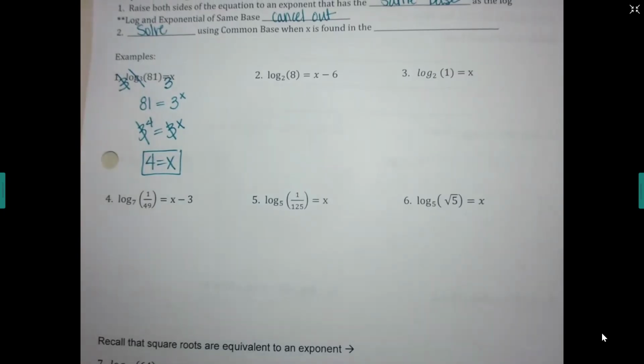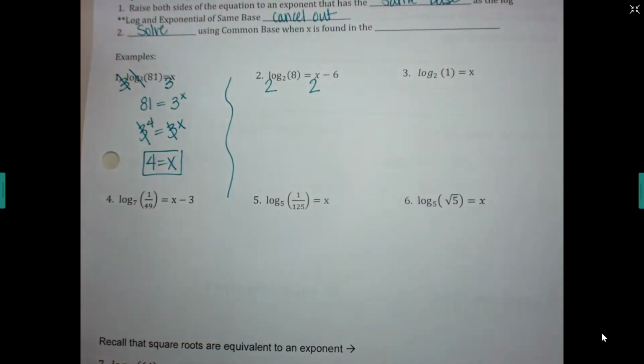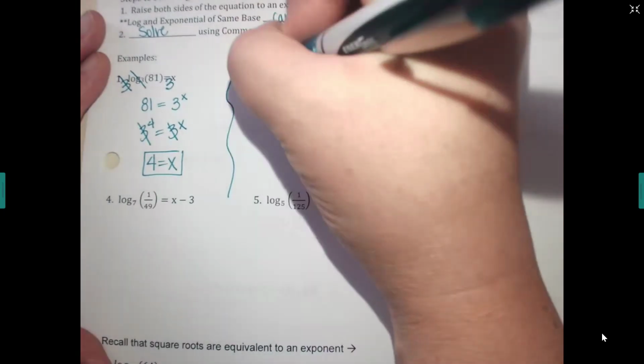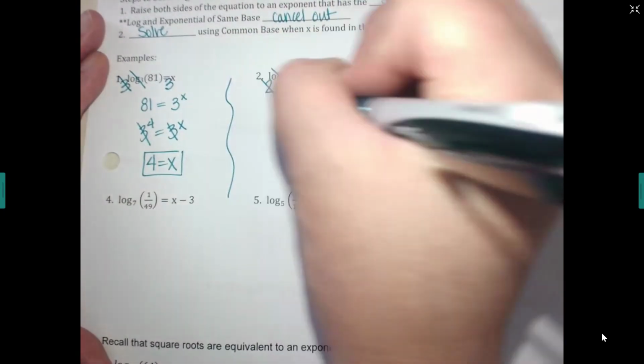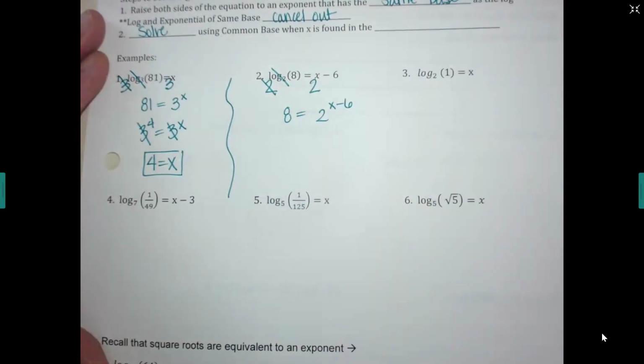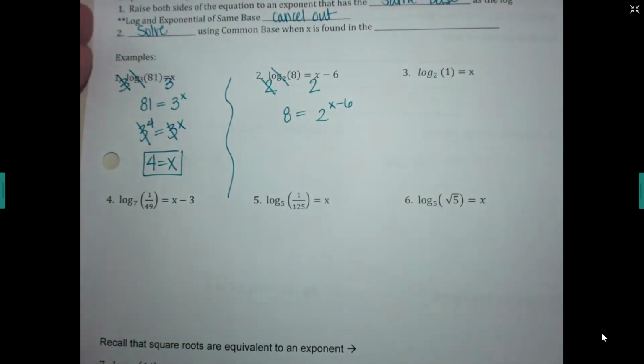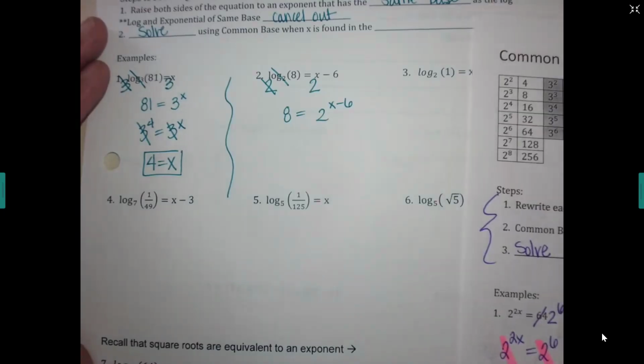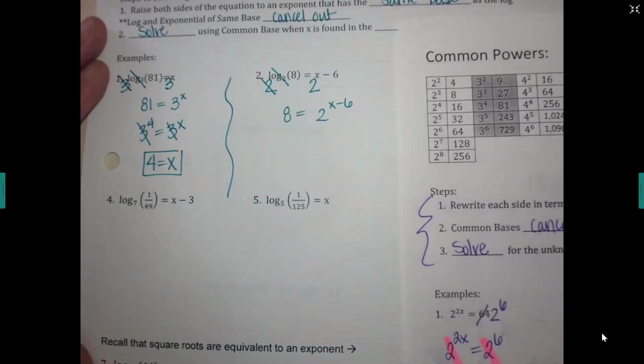All right, take a look at the next one. I have a log little 2, and I want to get rid of it. How do I get rid of a log little 2? Big 2. And what happens when I put a big 2 on a log little 2? I'm just going to keep the 8 equals 2 to the x minus 6. Then I'm going to go to my chart and try to convert 8 into a base 2. So let me put my chart up here in case you couldn't find yours.